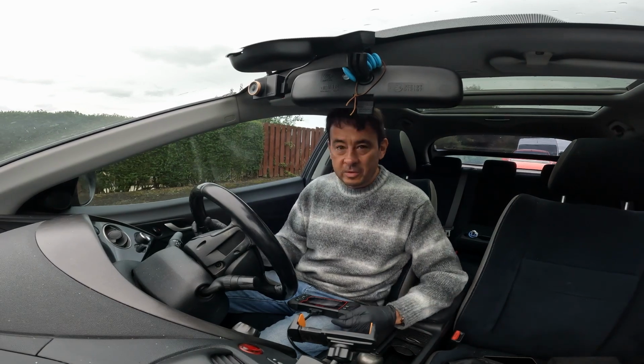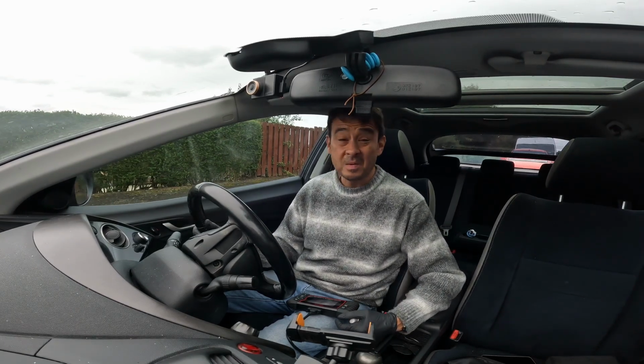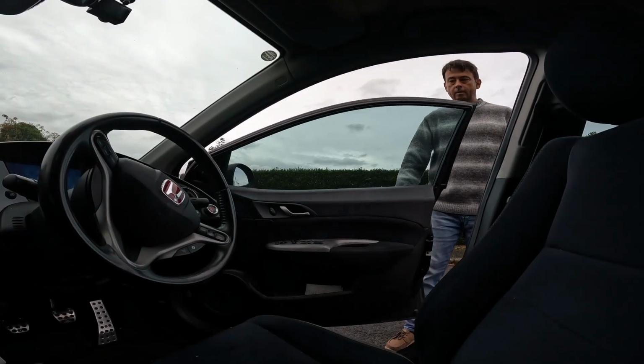I bought this car as a little commuter car for £1,000. It's been brilliant, by the way.